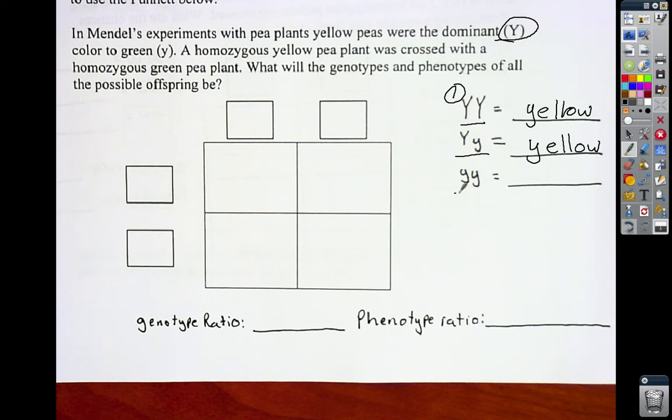This one, lowercase y lowercase y, is recessive, and it's homozygous again because there are two of the same alleles. In the problem, it tells us that recessive plants will be green. Now we're ready to start solving the problem.